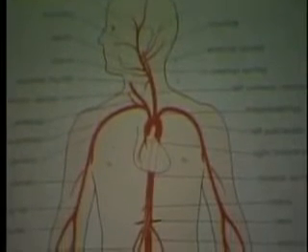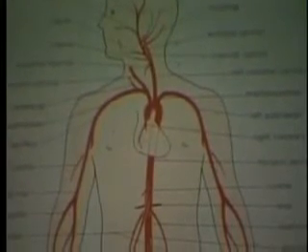So, does endarterectomy scrape off plaques from the tunica adventitia? No. Will it scrape off the tunica intima? Sure. All right.